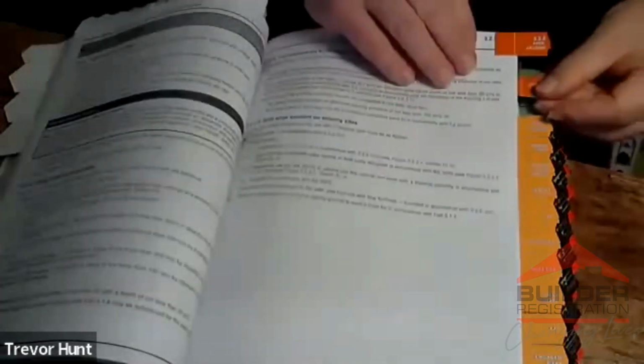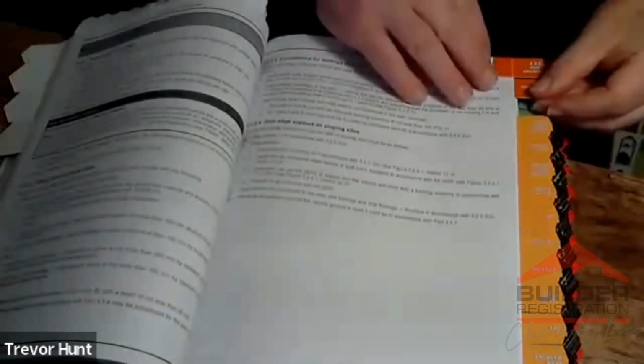Then I'll put directly underneath it 323 concrete reinforcement on page 117. Just splitting them up into sections because there's so many tabs on slabs. So that is 323 on page 117.